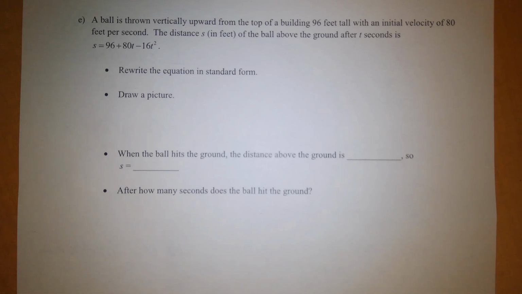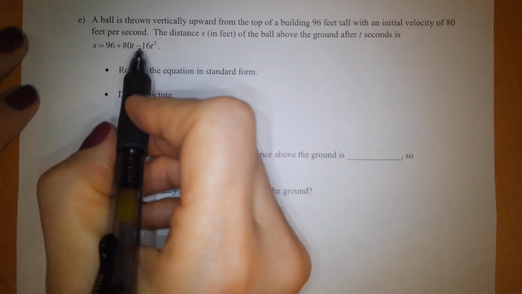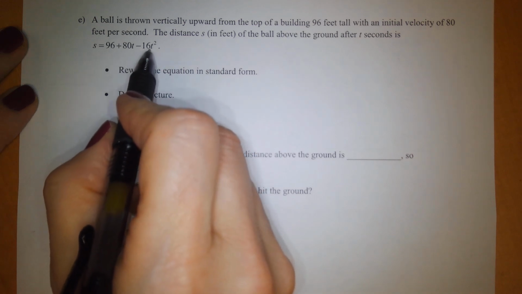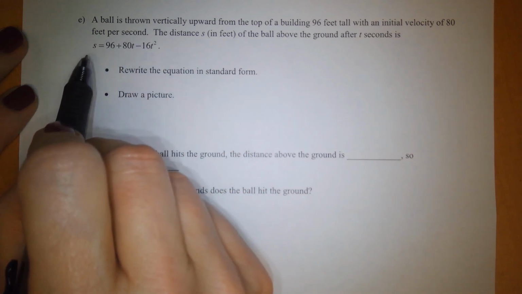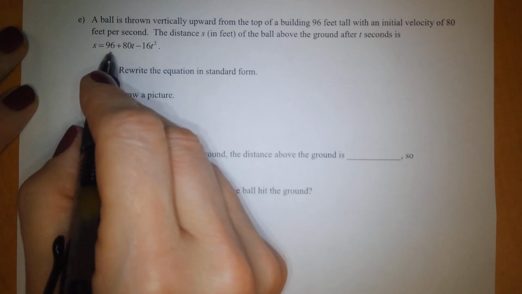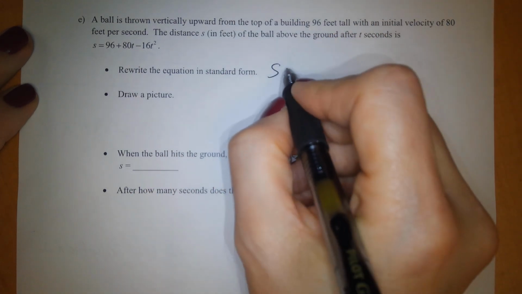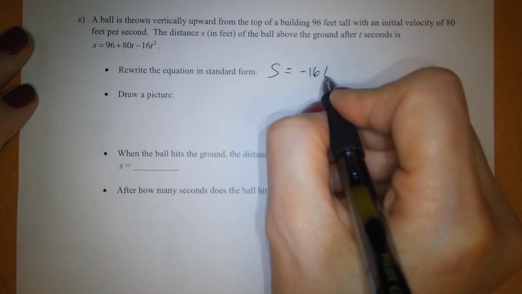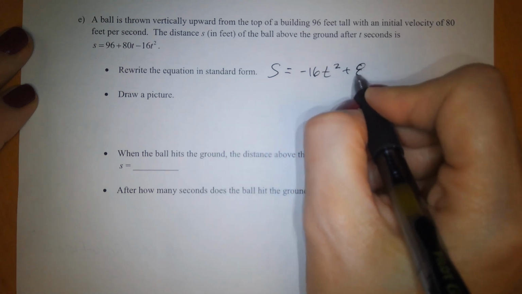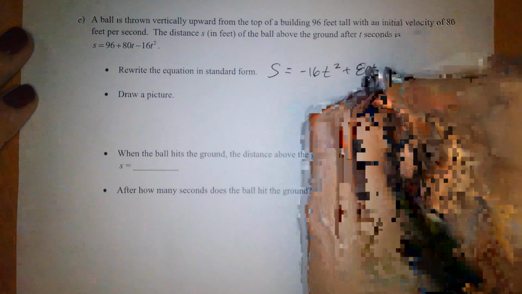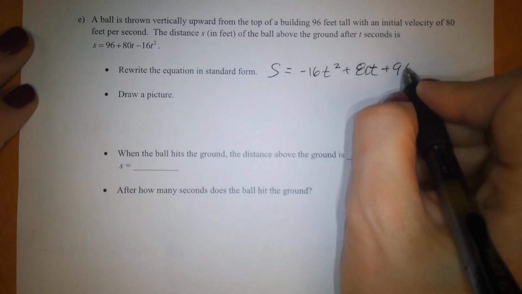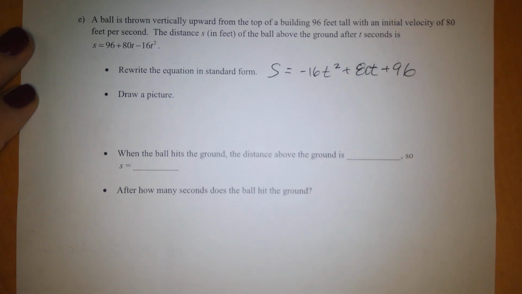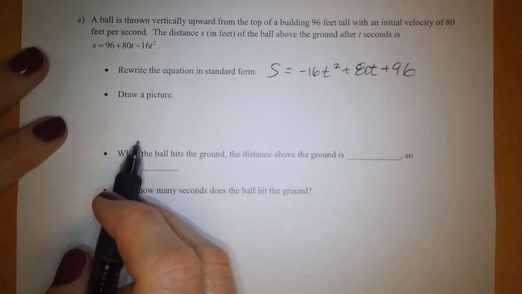So the first thing I would recommend you do is rewrite the equation in standard form. This is not in standard form, so let's put the t squared first. Now it says draw a picture.